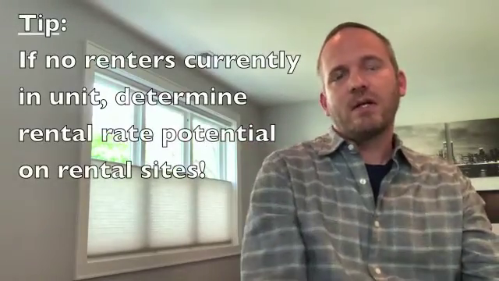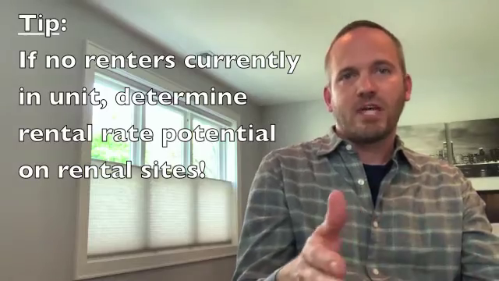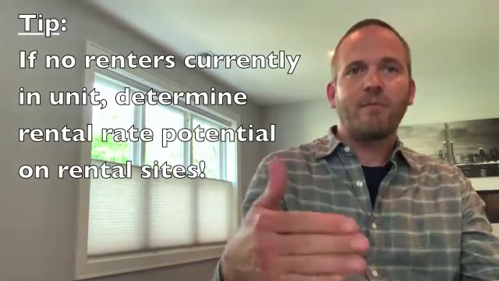And then similarly, if you're looking at a building that has no renters, let's say it's a new construction build, or someone used to live in one of the units, which is very common, like a 2-flat where they live in one and they have renters in the other and they're moving out, you can use the same approach of just going to apartments.com or Craigslist or any of those to see what you can get for the unoccupied units. So once you understand your rental income potential, then you've got to understand your costs.